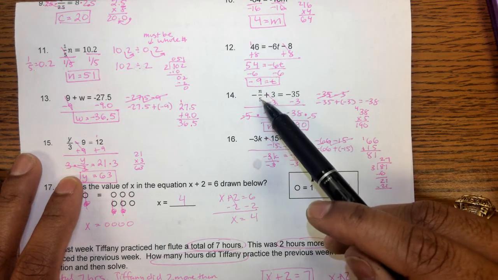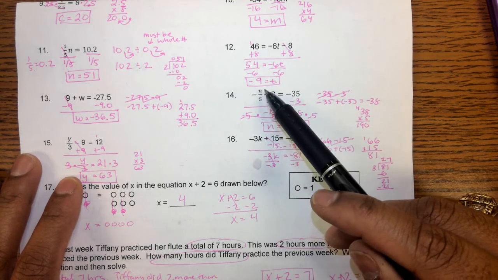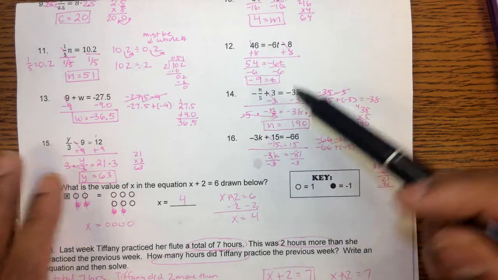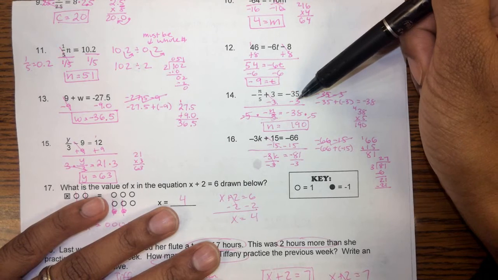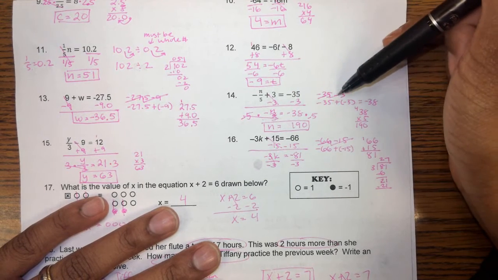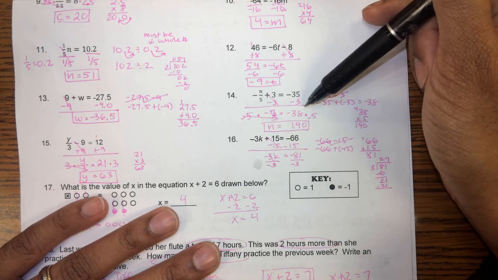Number 14, negative m over 5 plus 3 equals negative 35. So first thing I need to move is the 3. So I subtract 3 and we add the opposite because of subtraction, we get negative 38.